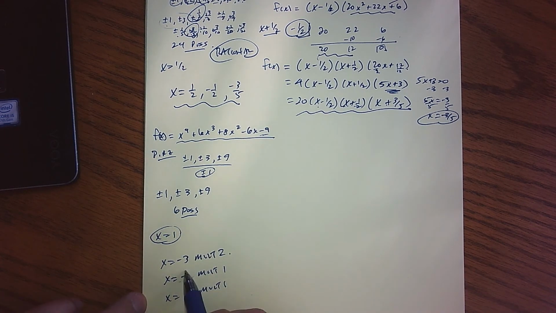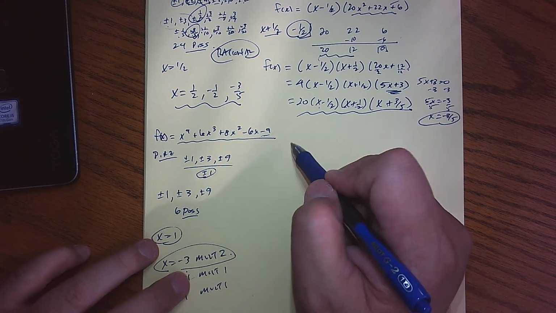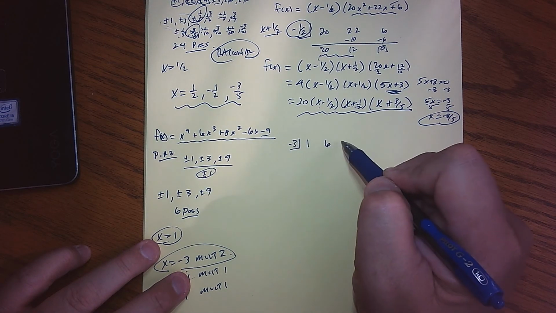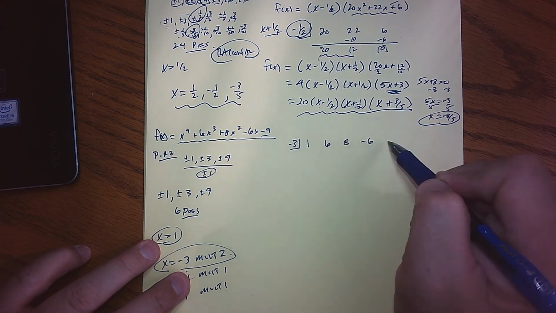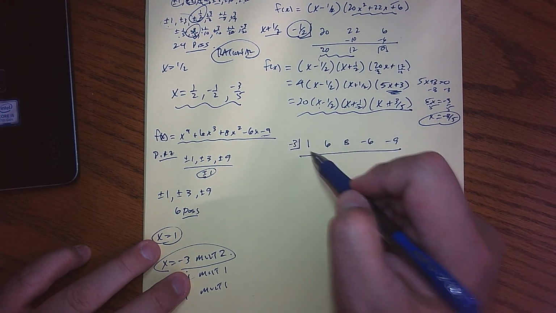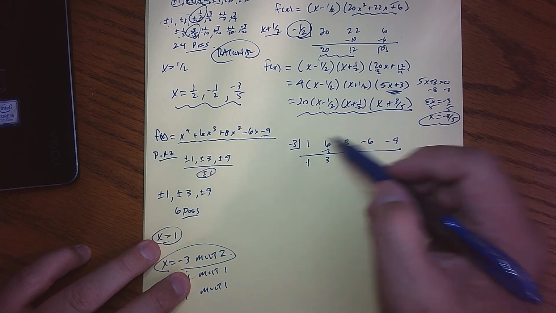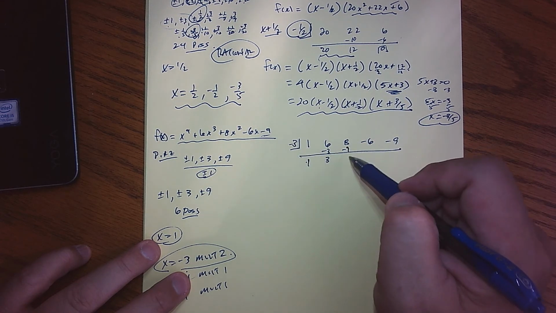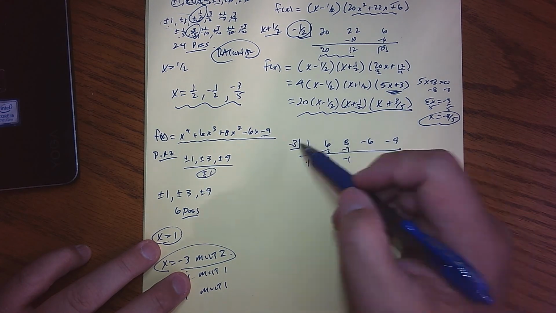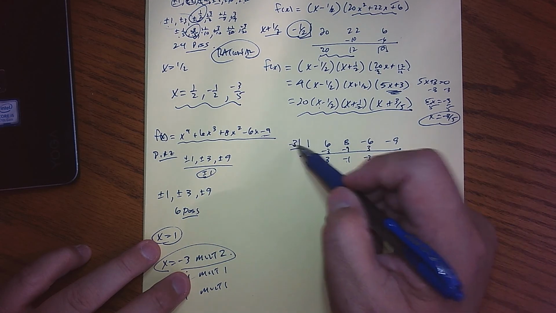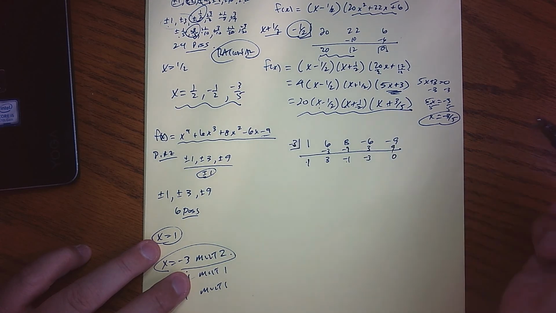Let's start dividing. So let's start with the -3. If I divide by -3, we get 1, 6, 8, -6, -9. So drop the 1, -3 times 1 is -3, we get a 3. -3 times 3 is -9, adding we get -1. -3 times -1 is 3, we get a -3. -3 and -3 is a -9... I mean, -3 times -3 is 9, giving us 0.